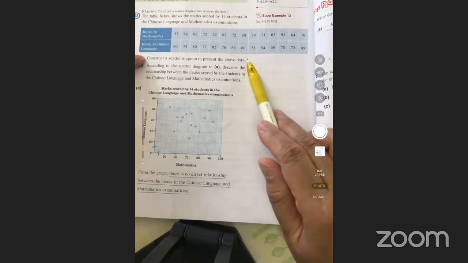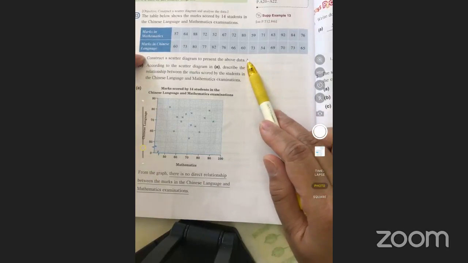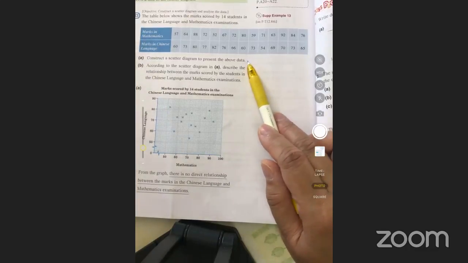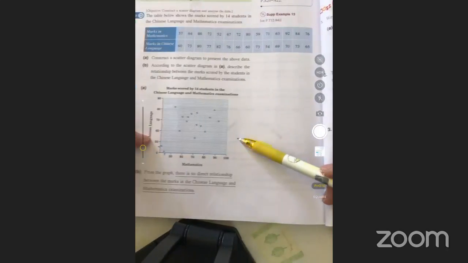You are given the table, and first of all, you need to construct a scatter diagram. It means you need to get a piece of paper and draw the diagram by yourself.